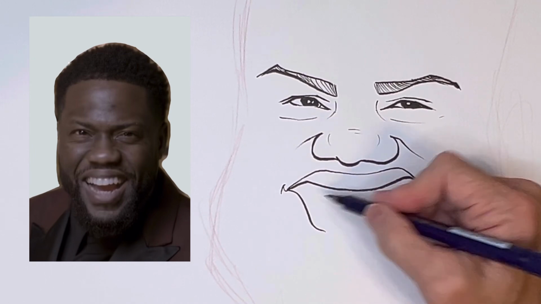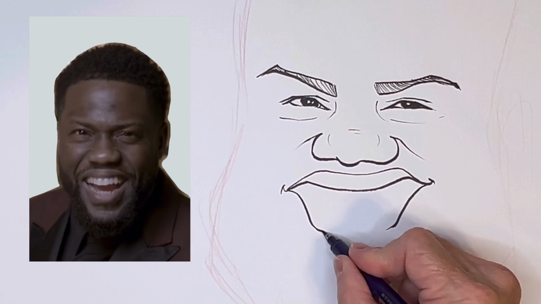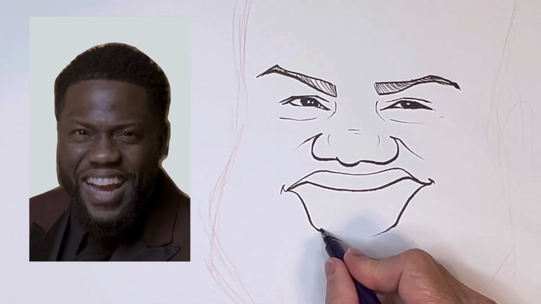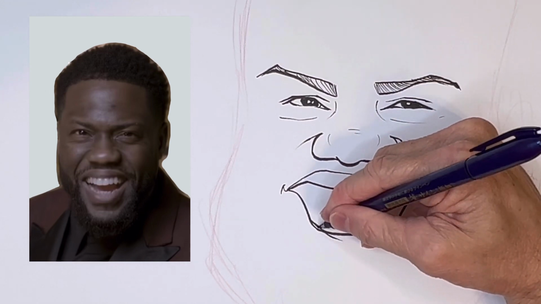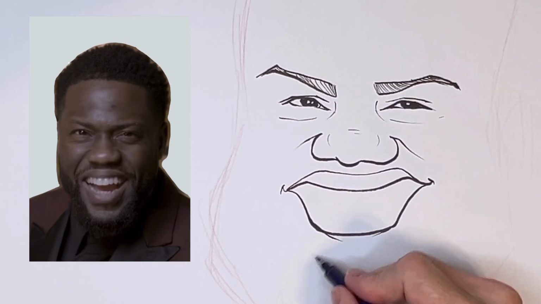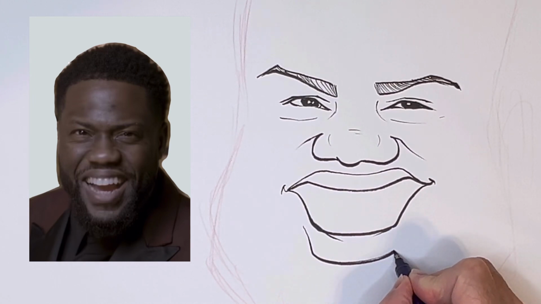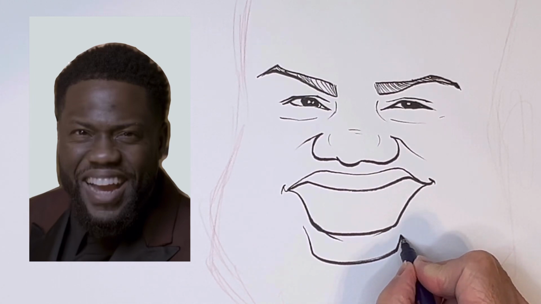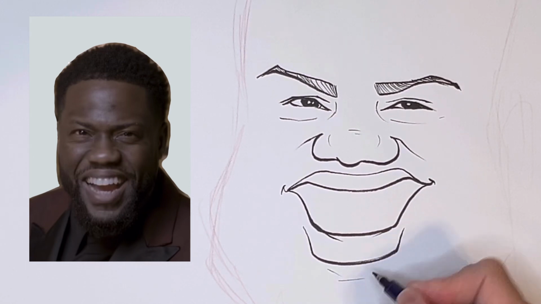And if you look close, it's slightly twisted this way. I mean, I could exaggerate that more, but probably not going to on this drawing. And that is the fold of the bottom lip. There's kind of a shelf under here, maybe.